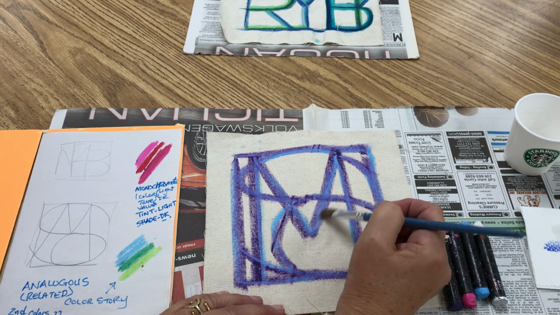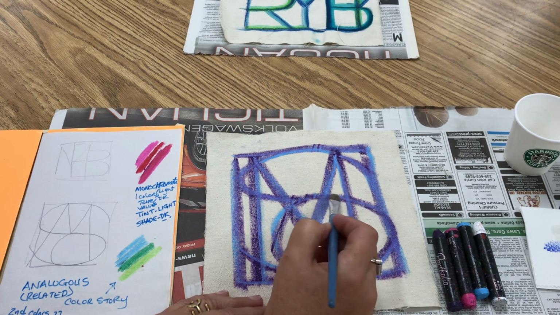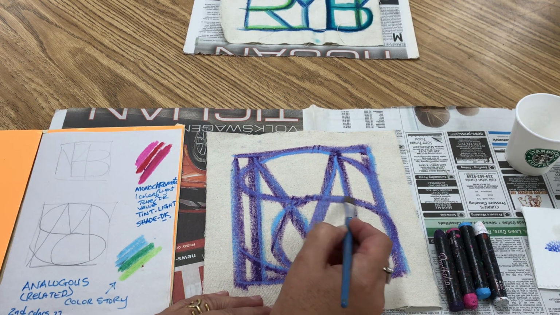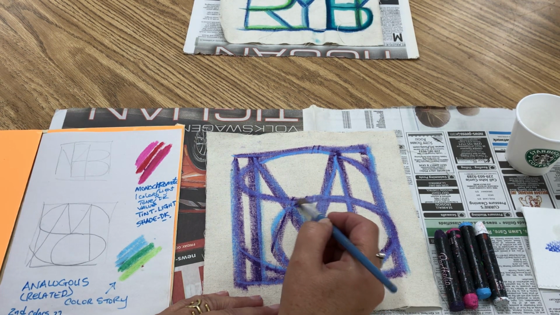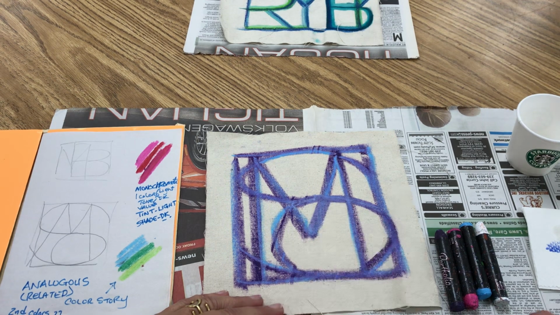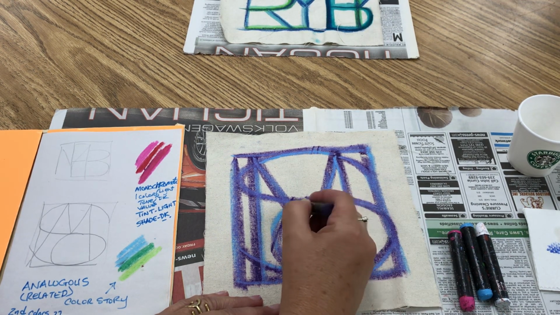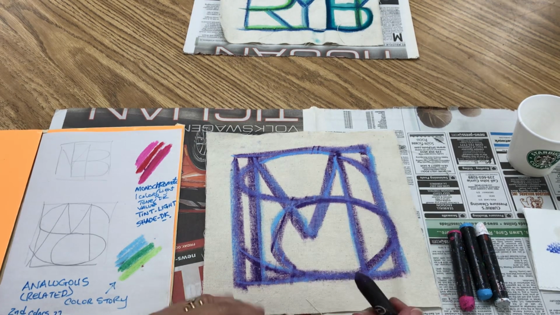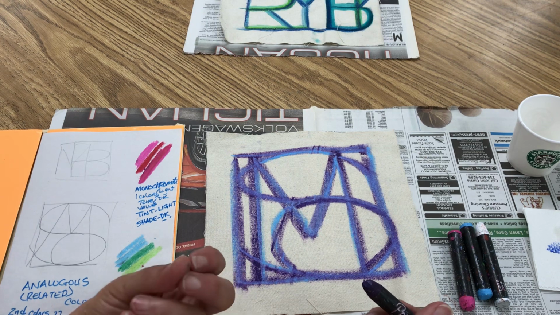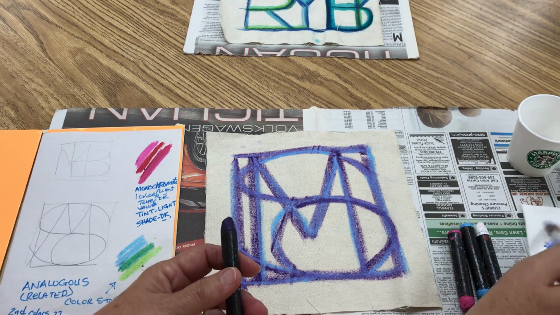So I'm literally sweeping over the color, and that is loosening up this faux, it's not a real oil pastel, it's a water soluble oil pastel, and so that's making these colors blend in. I can also go back over that line with the oil pastel, and that is going to work with that moisture that I just added to the fabric.